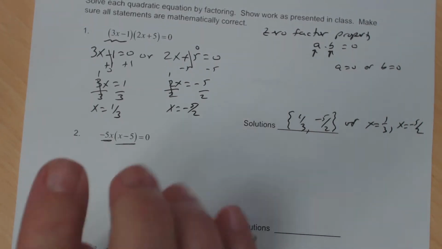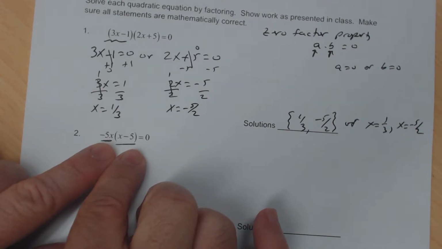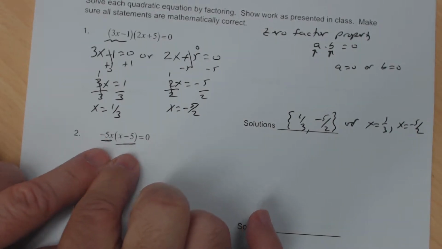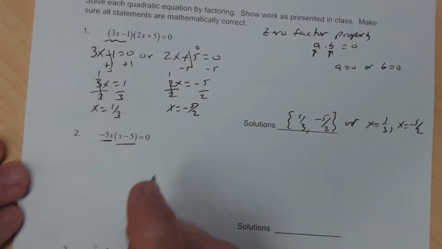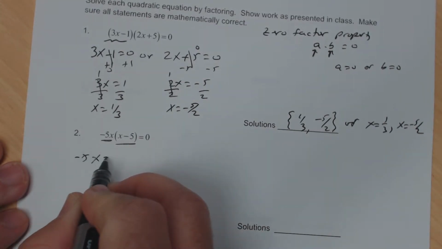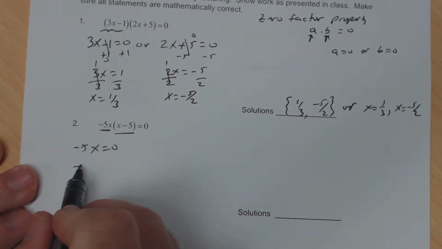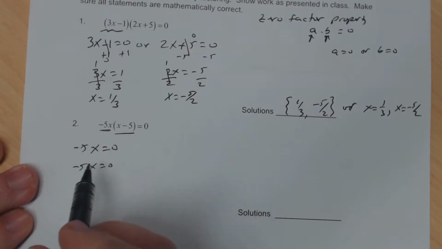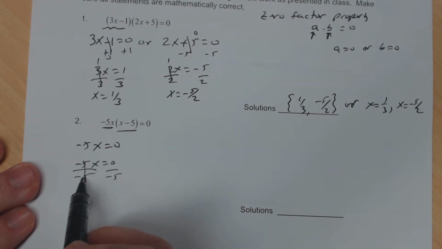I'm using the zero factor property. In order for these two things, negative 5x and x minus 5, for that product to be 0, one of these has to be 0. All right, so I'm going to set both of them equal to 0. And so when I set both of them equal to 0, to get x by itself here, I'm going to divide both sides by negative 5. And so negative 5 divided by negative 5 is 1. 1 times x is x.